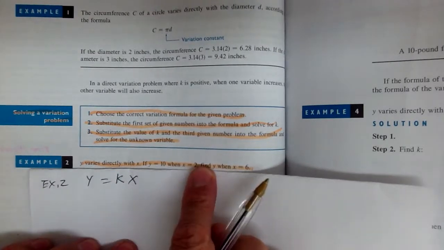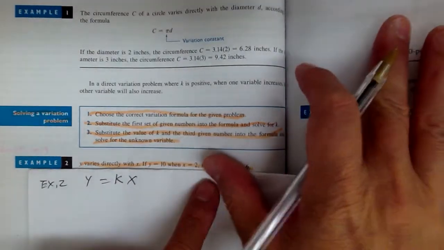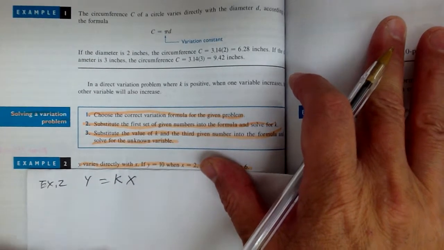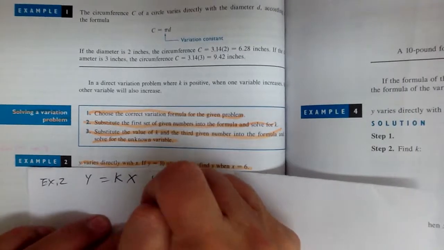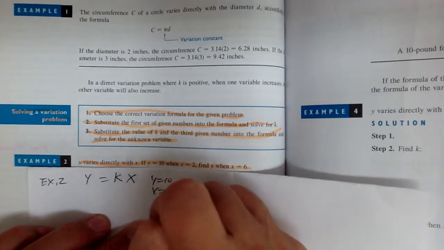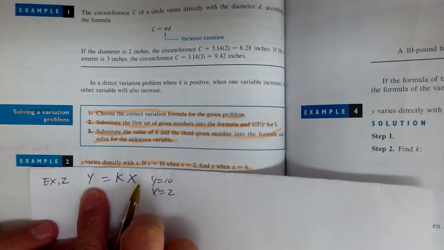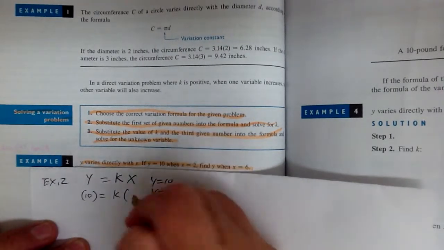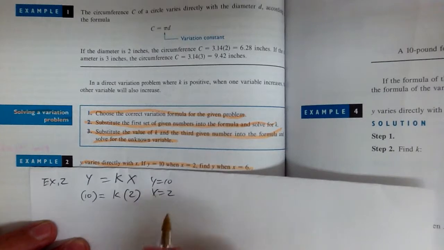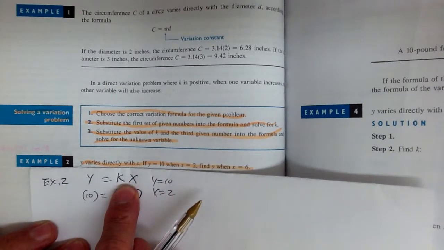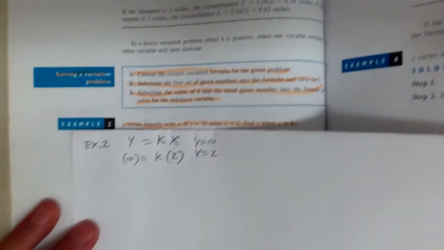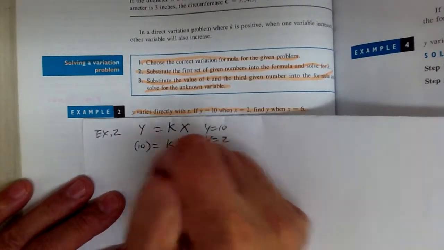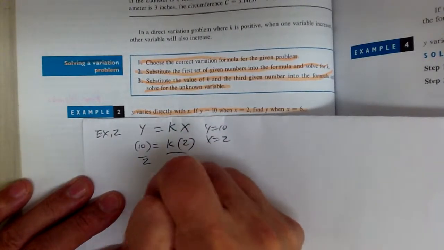They're going to give you one set of information over here. Okay, so don't look at that. They're going to give you one set of information to look for k. So it tells you that y equal to 10 when x equal to 2. So you substitute into here to look for k. So you got 10 equal to k times 2, right? Substitute. So again, first you translate to get the equation. Next thing is you go ahead and substitute the number they give you to look for k. So divide by 2, divide by 2. So k equal to 5.